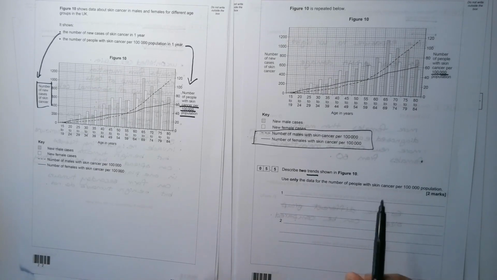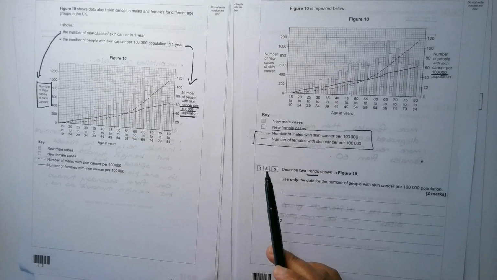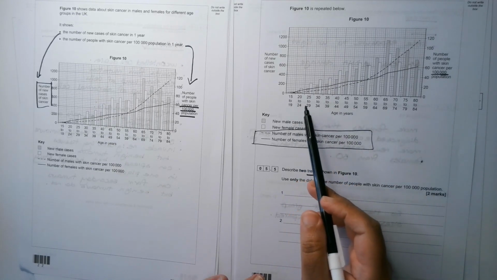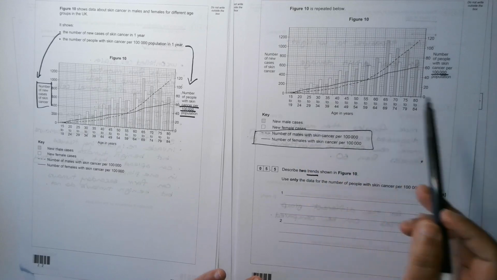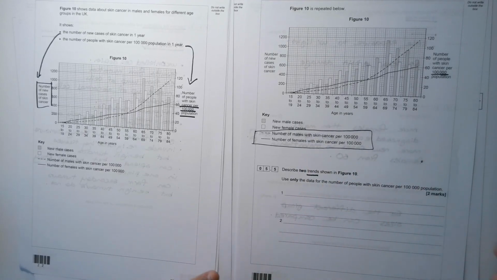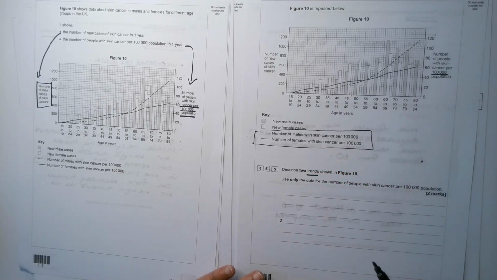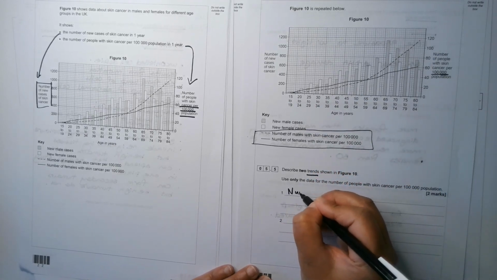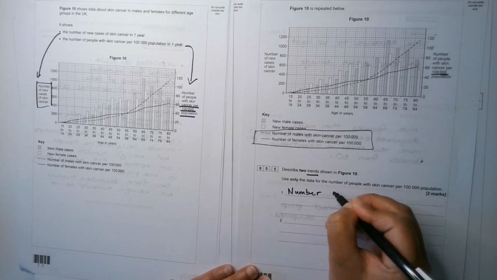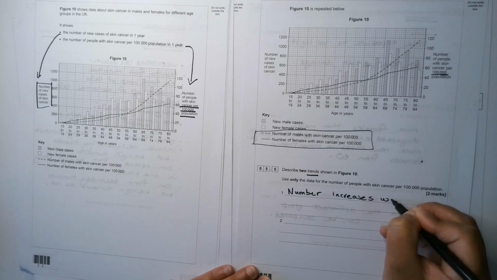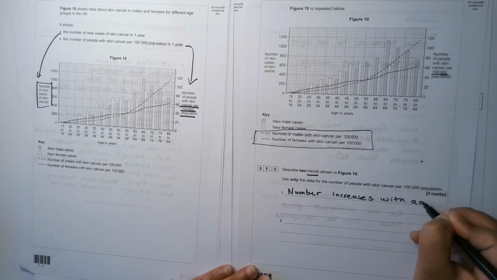Okay, so you can see that the number of males and female per 100,000 population increases with age. I can simplify that. I can say the number increases with age. Okay, so the number of people with skin cancer increases with age. I don't need to use all of these lines. Keep it nice and simple.